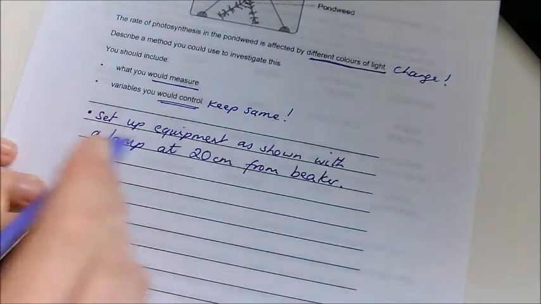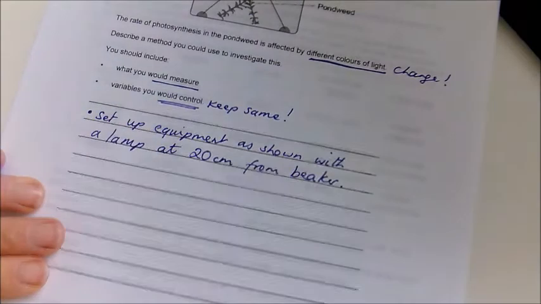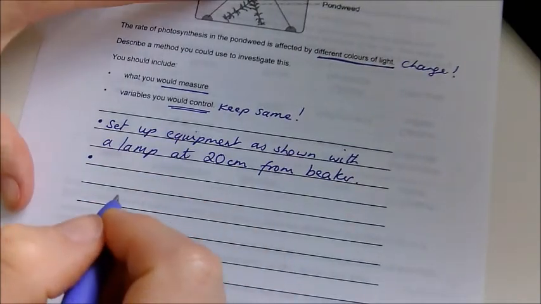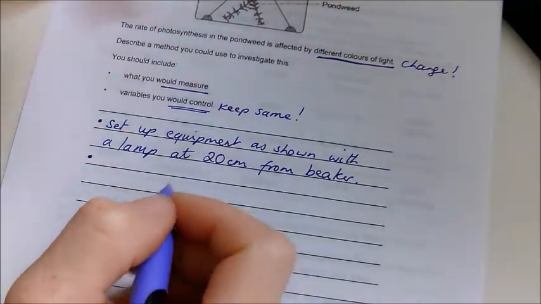So I've already listed something that I need to control, okay. Then what I'm going to do is I'm going to measure. So what am I measuring?